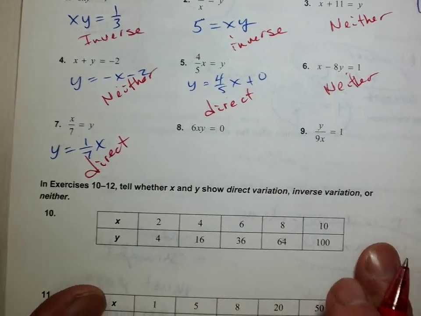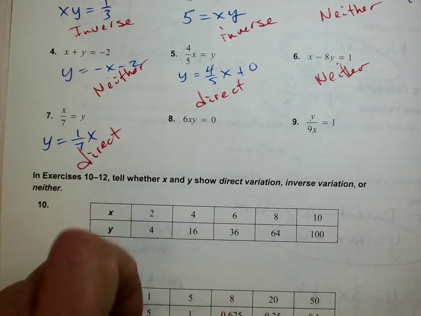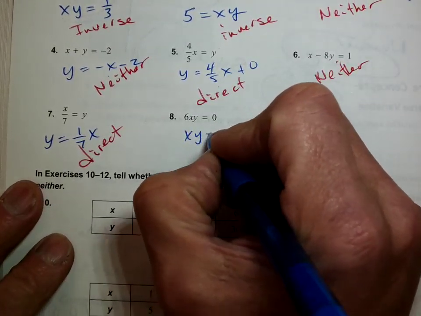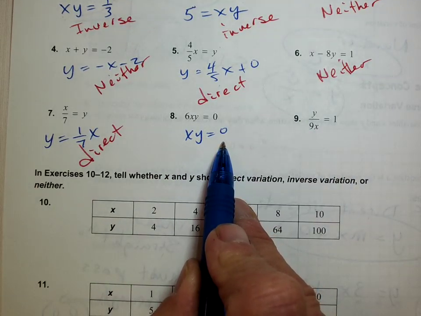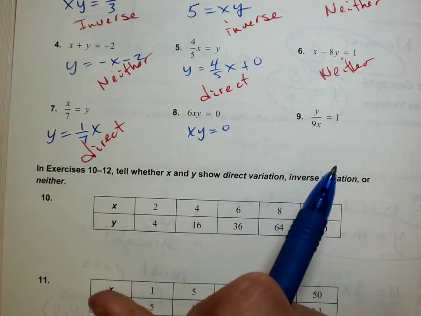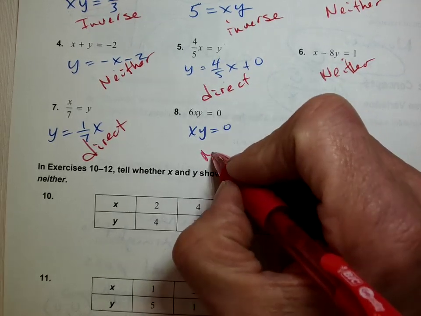Oh, number 8, the trick question. Equals 0. Neither. Somebody could say that it could be inverse, divide by 6. But what times what makes 0? Anything, but you're never going to get... Yeah, it's neither.